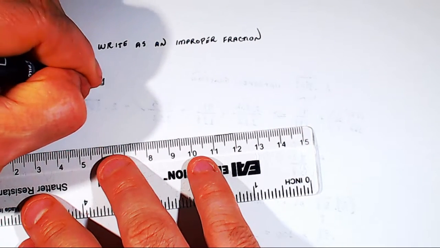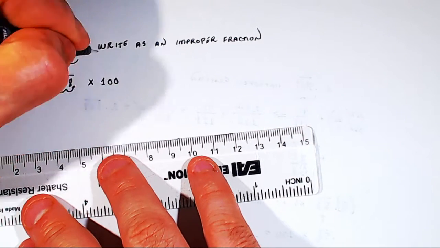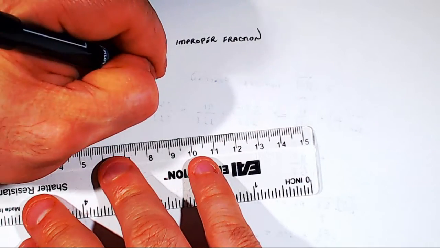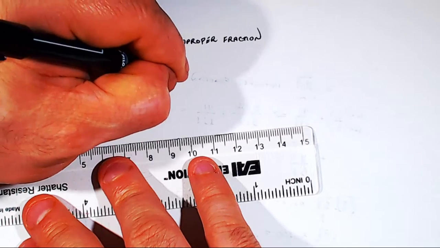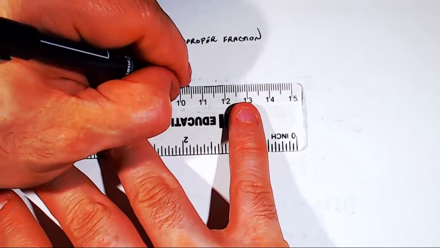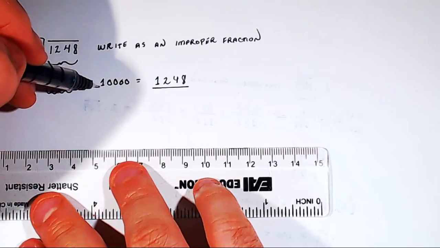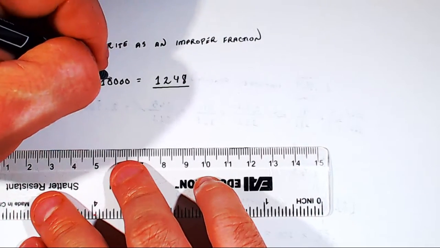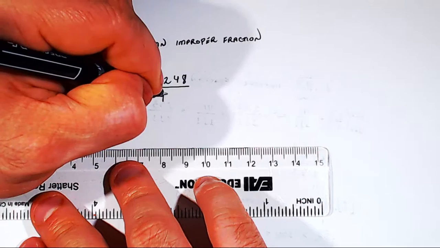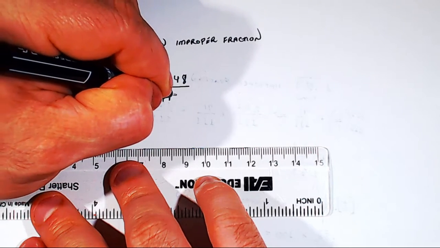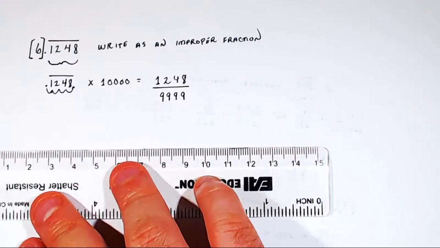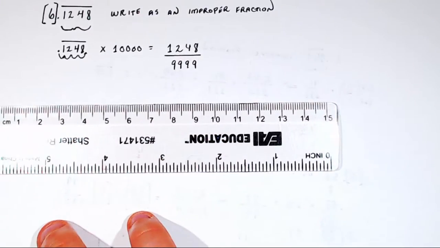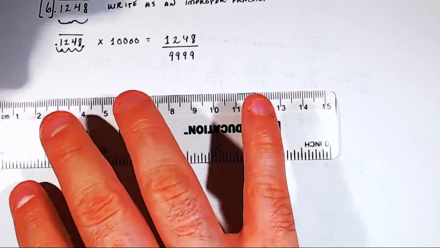So we'll multiply by 10,000, and that will give me 1,248. Remember, I'm going to divide by 1 less than the total number I had to multiply by, so that would give me 9,999. Okay, so we need to do the prime factorization of both of these numbers.